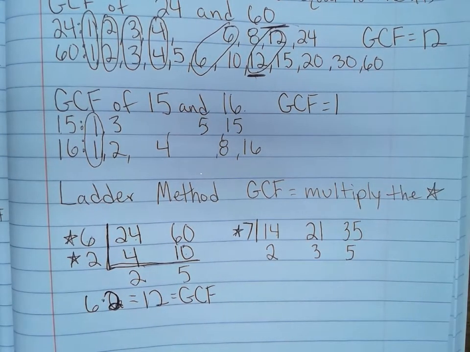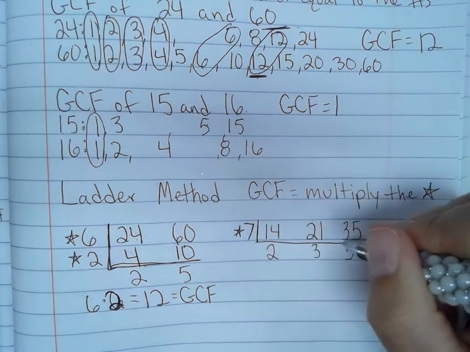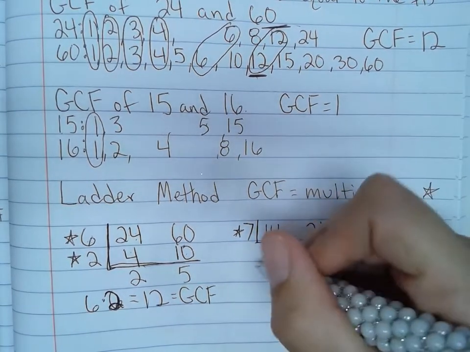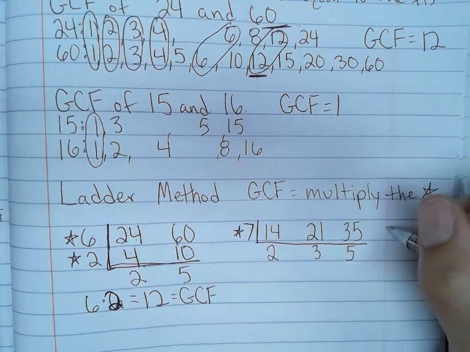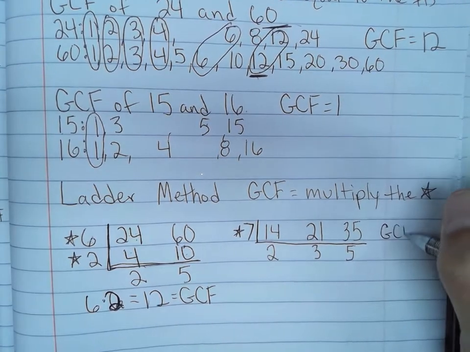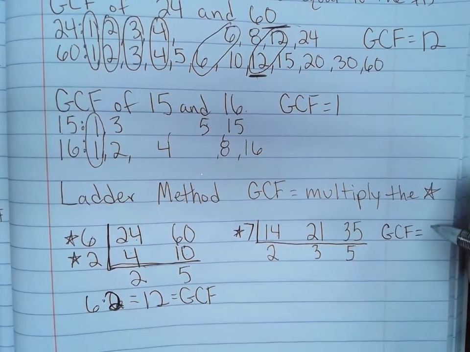Now look at 2, 3, and 5. Do you see anything else they share in common? Nope, so I'm just going to draw a line here. And my greatest common factor in this case would just be 7. I don't have to multiply 7 by anything else because it's the only star.